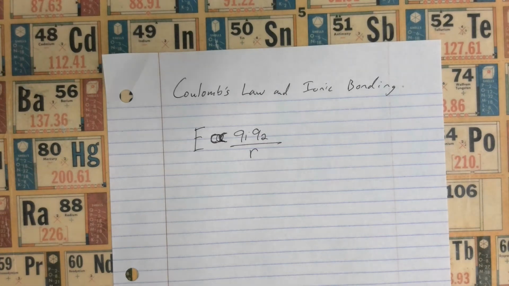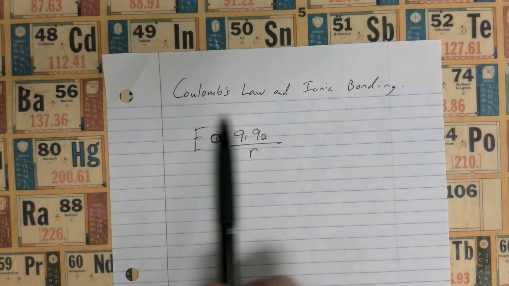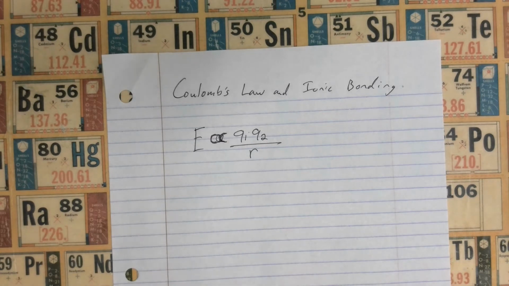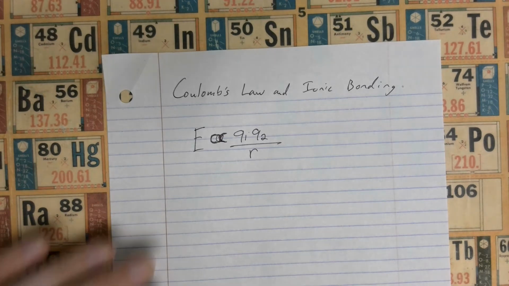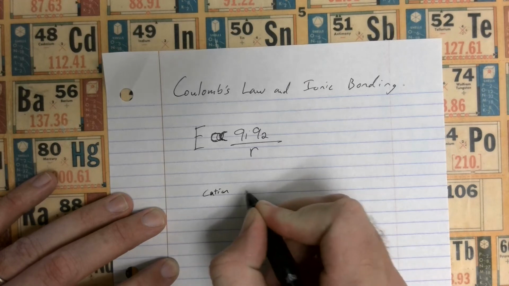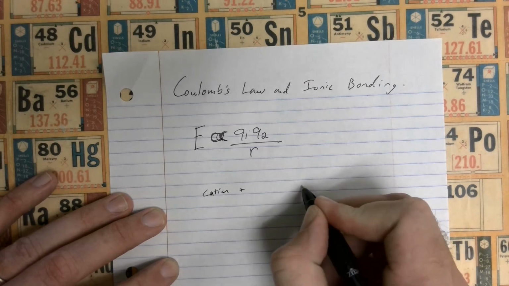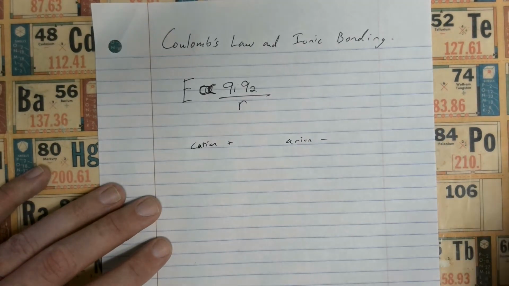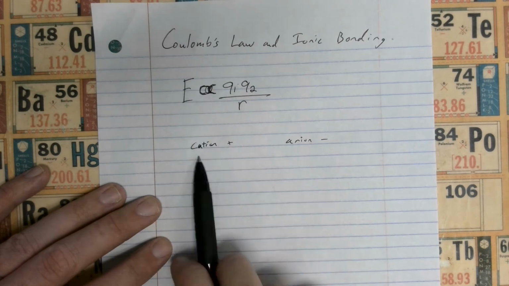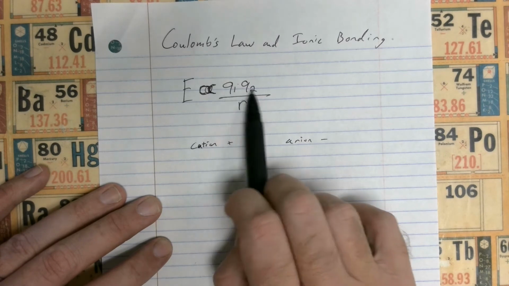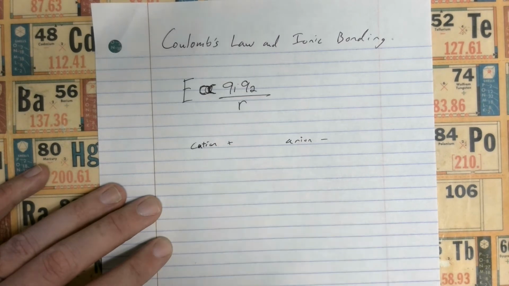Okay, so today we're going to get into Coulomb's law and ionic bonding. If you remember from what we've been doing, this is Coulomb's law, where the energy is proportional to the two charges and the distance between the two charges. When we're talking about ionic bonding, we have a cation, which is your positive ion, and your anion, which is your negative ion. Based on Coulomb's law, we can figure out how strong an ionic bond is based on the two charges of the cation and anion, and also the distance between them.